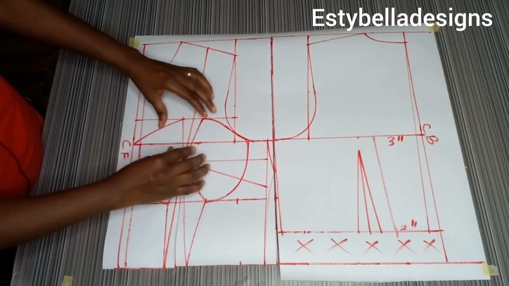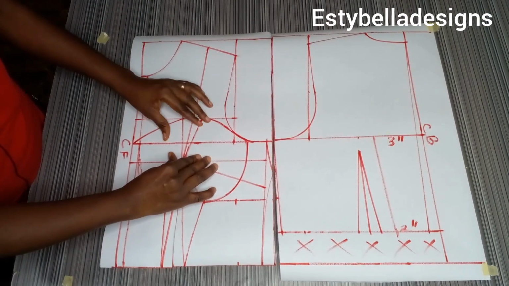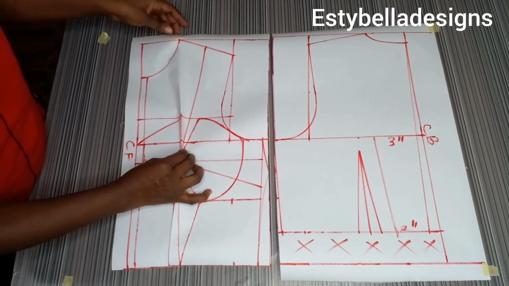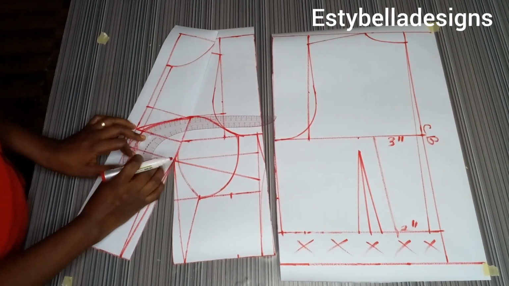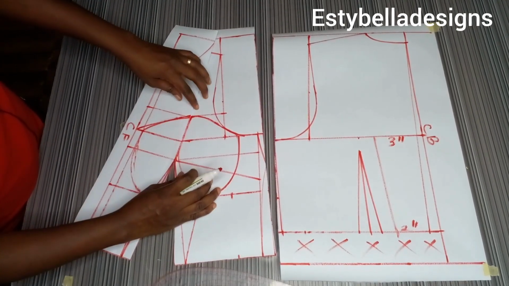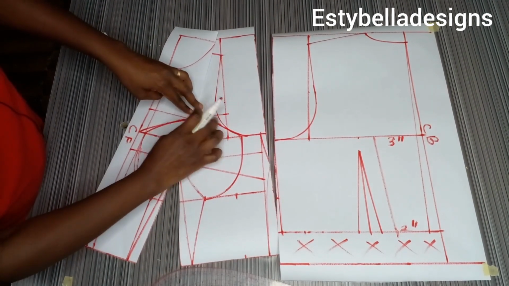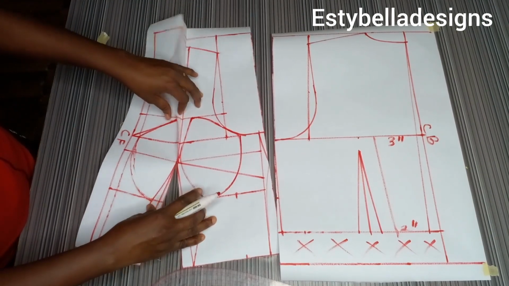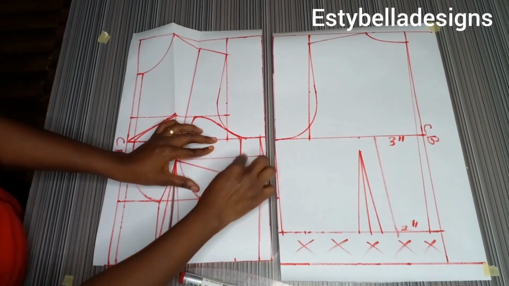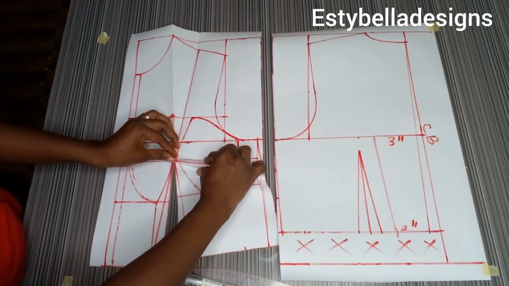Now I can close this, my over bust tightening. I want to close it so that I can redraw my neckline so that it will match. You can see it's matching up now. So if I want to cut this, I'll cut on this line. So I'll also close the bust dart, then reshape this place. So see what I'm doing. This is how you close your dart.